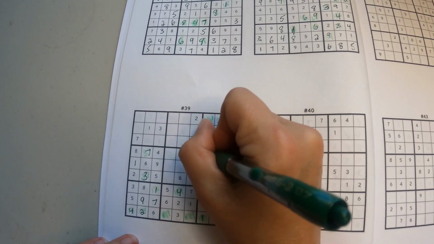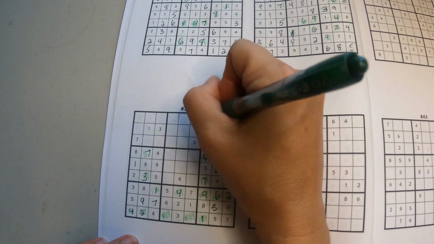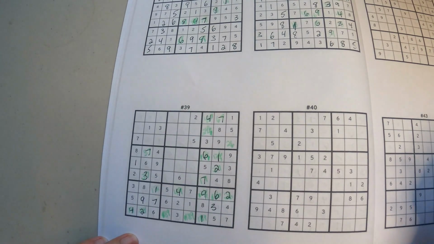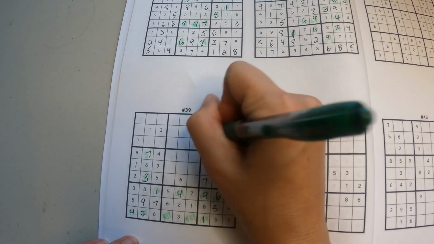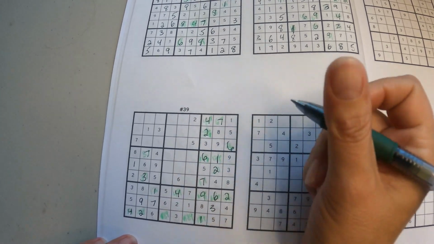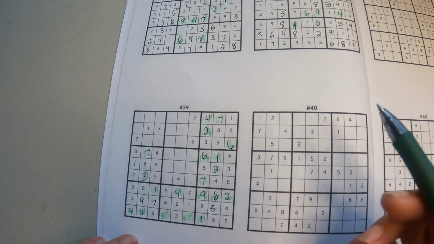This 2 means this has to be our 6. That means this has to be our 4. So if we look back here, the only thing we're missing in that column now is a 2, and that makes this a 6. All right, I'm feeling a little bit better now.